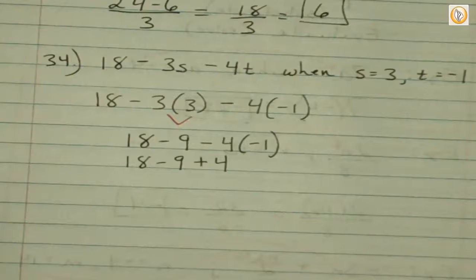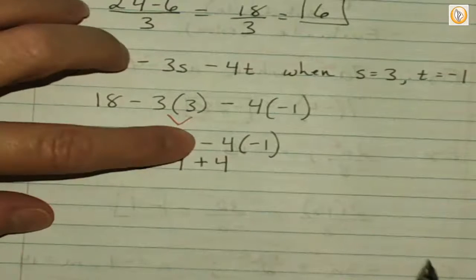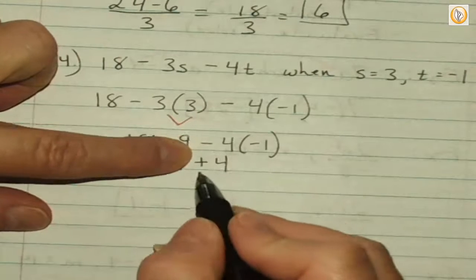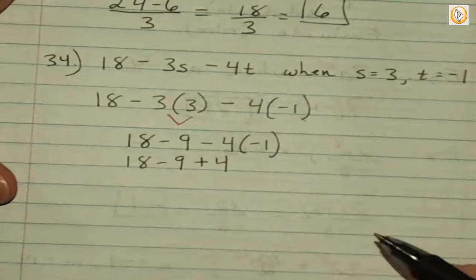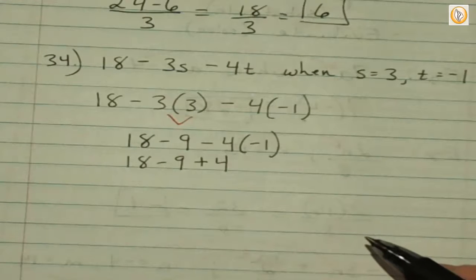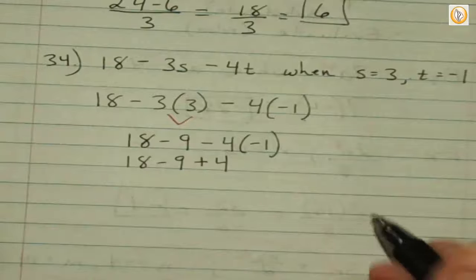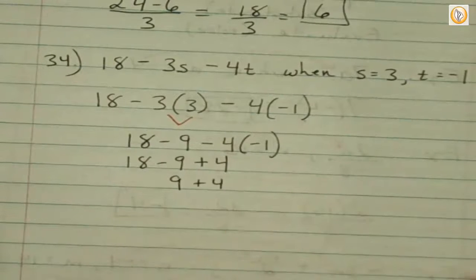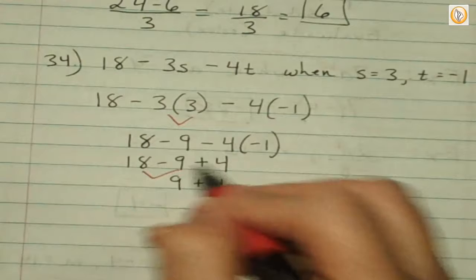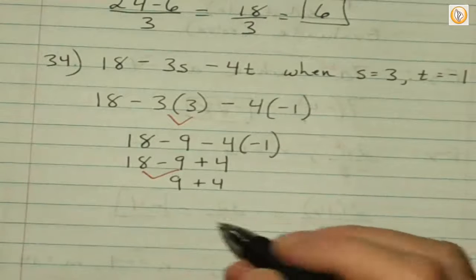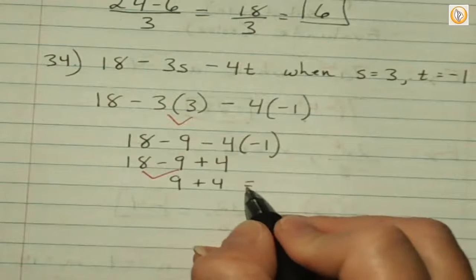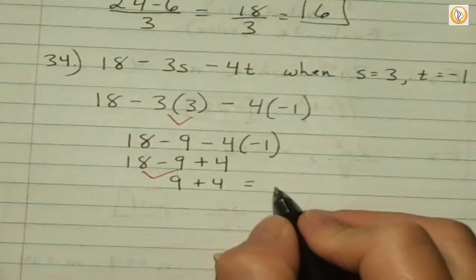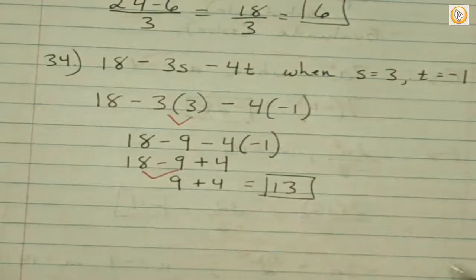But why did you add the plus sign? Because a negative times a negative is a positive 4. Does that help? Okay. All right, now what do I do? 18 minus 9, which is 9. So 9 plus 4. Basically, we just take the 18, and then 9 plus 4 is 13. See? Tell me you can't do it.